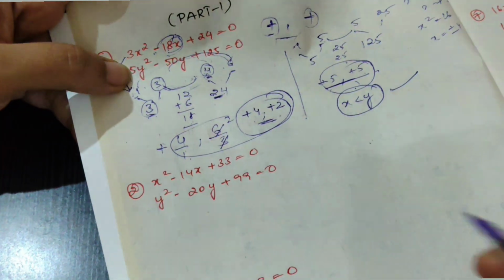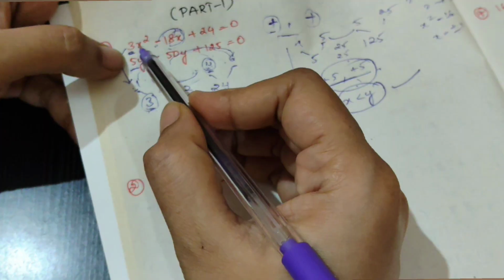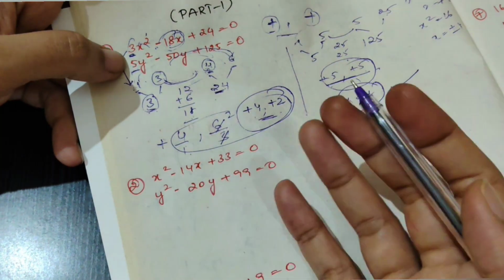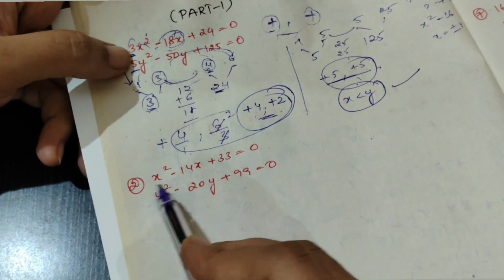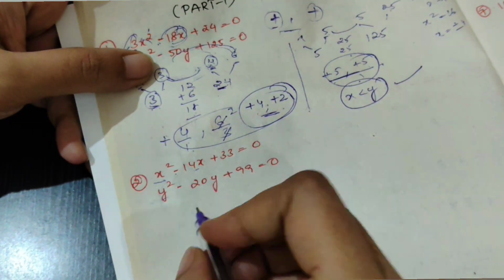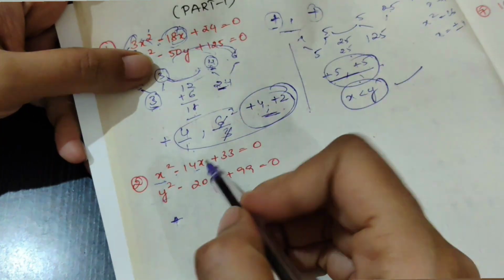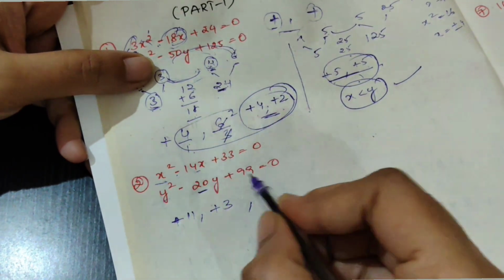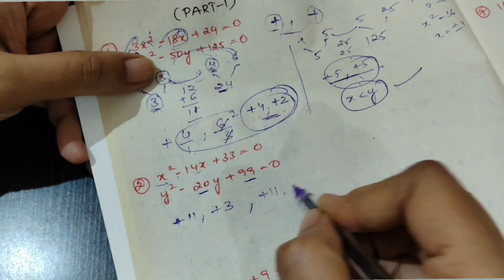Now the second one. Mostly we will see these factors only. Generally we will see numbers in square form. Maybe in clerk exams like RRB clerk or normal clerk we will get to see one or two questions directly, without this many numbers. Now here, minus plus means both are positive. 33 means 11 threes are 33, 11 plus 3 is 14. So the factors will be plus 11 plus 3. Next, 20 and 99: obviously 11 nines are 99, 11 plus 9 is 20. So plus 11 plus 9.